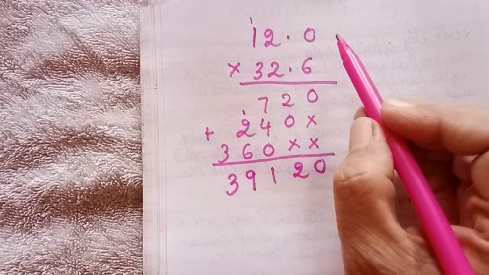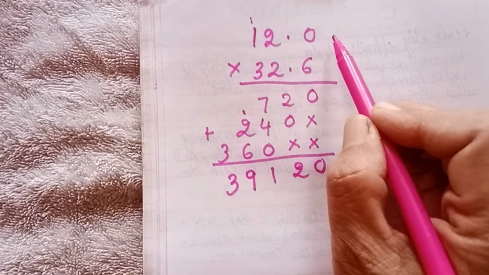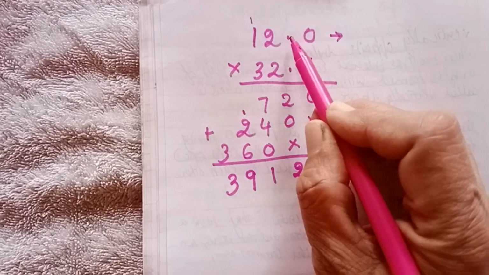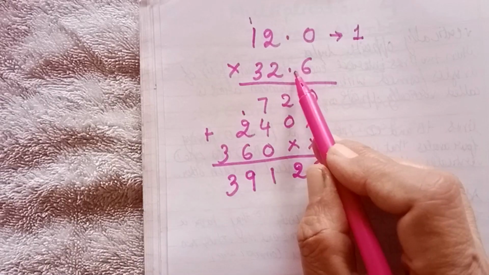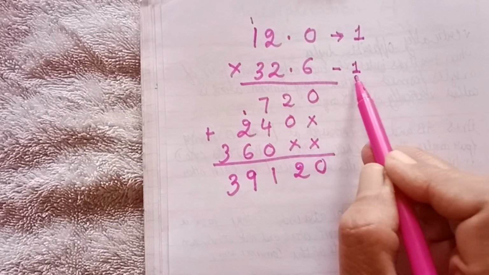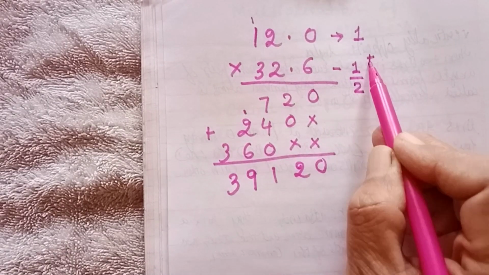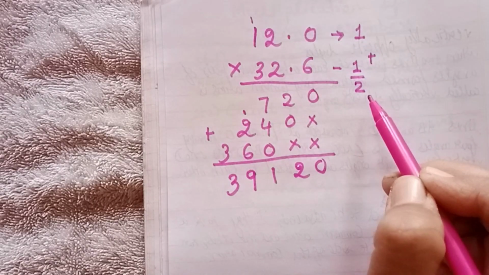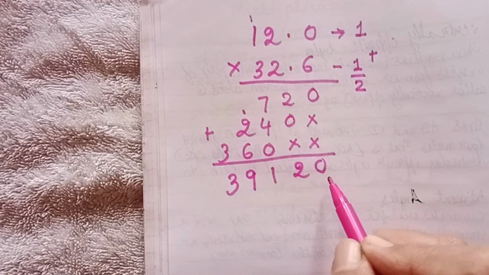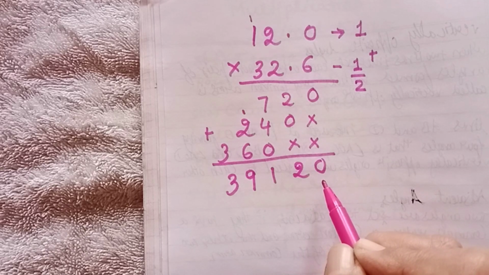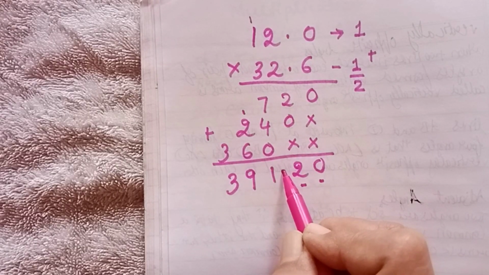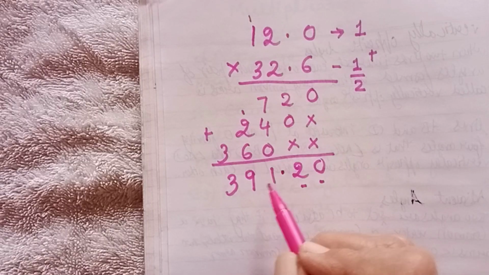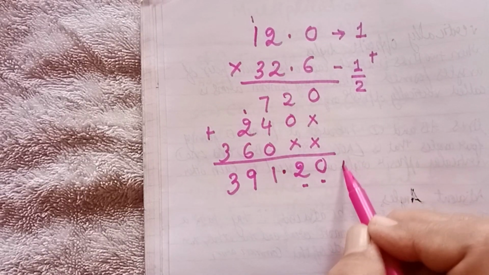Now we will count the digits to the right of the decimal. In the first number 12.0, to the right of the decimal we have one digit, and in the second number to the right of the decimal we have one digit. So the total number of digits after the decimal is 1 plus 1, that is 2. In the answer we will count from the right side, 2 digits, 1 and 2, and place the decimal here. So the answer is 391.20. This is the answer.